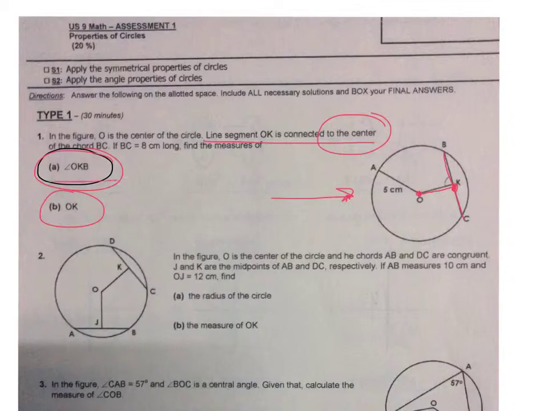So if I have to look for OKB, that is exactly the angle formed on that side. So OKB is always 90 degrees. Is that clear? Yes. So this is 90 degrees.